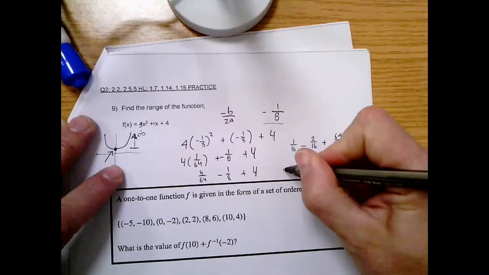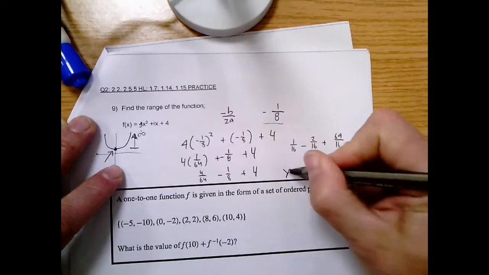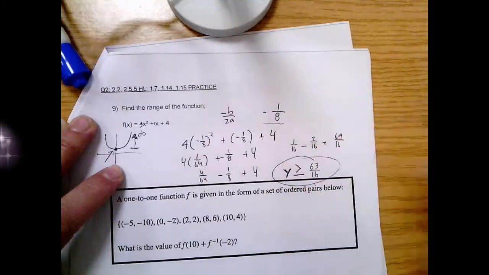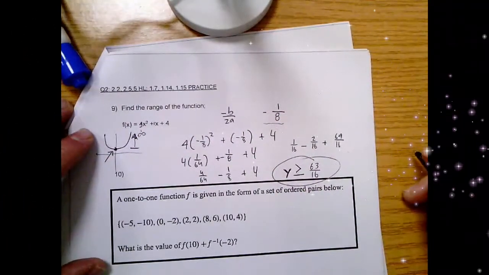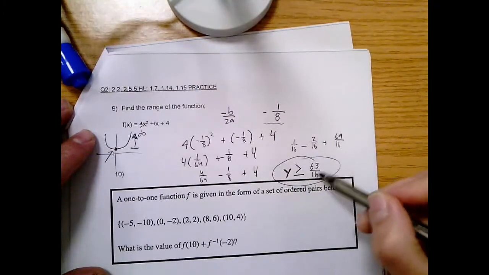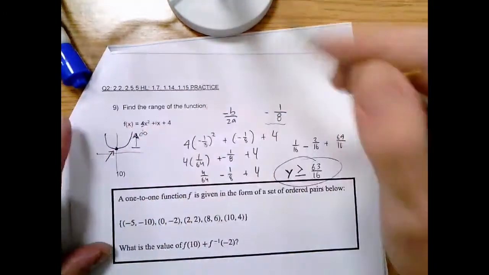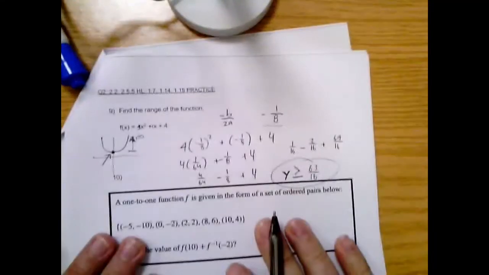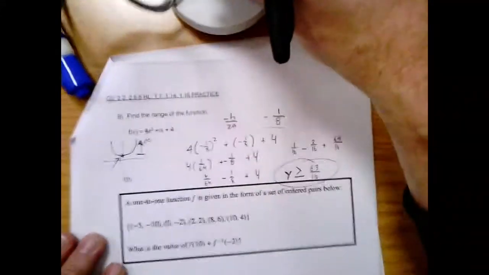So I know that all my y values will be bigger than this or the same as this. And that right there, that's the range of my function. Y is always going to be greater than or equal to this, that's the lowest, and it's always going to go up for infinity. All right, there we go. Let's go to our last question, number 10.